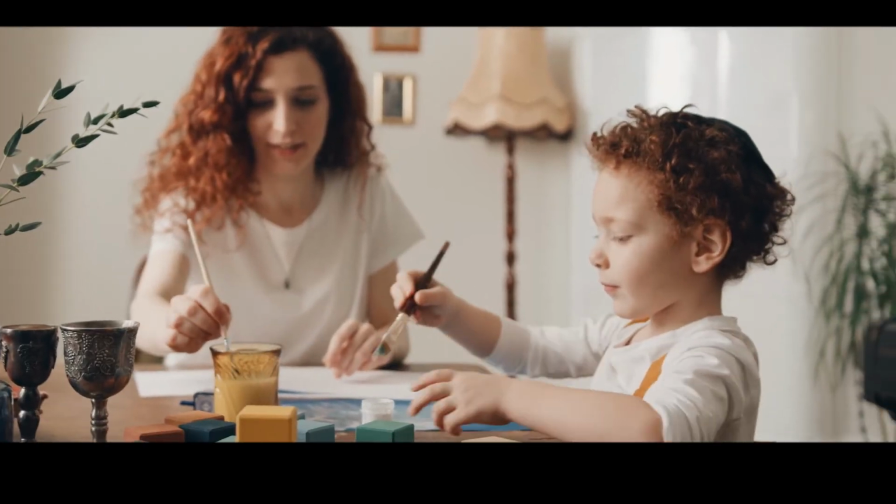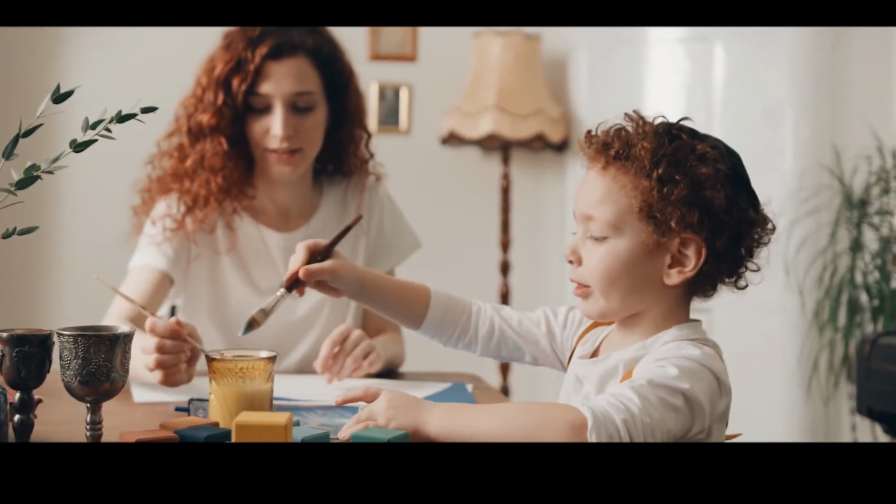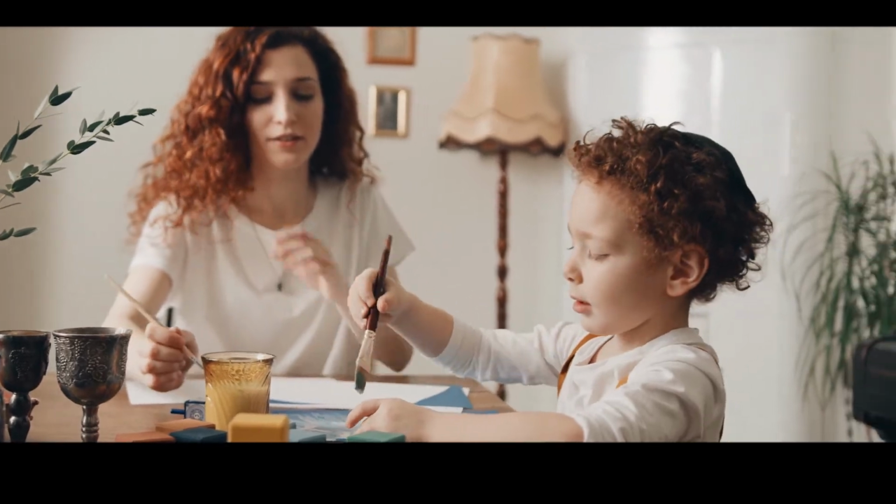It can be something as simple as they just put the pencil on the table. I love the way you did that. I love the way you put your pencil. That clicks. Next time you will do the same thing again.